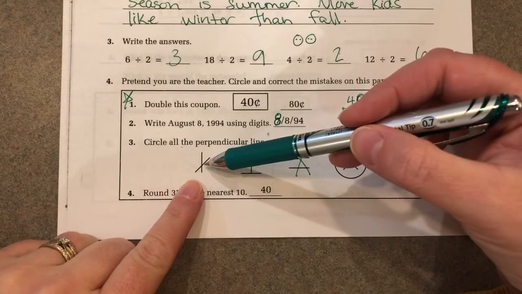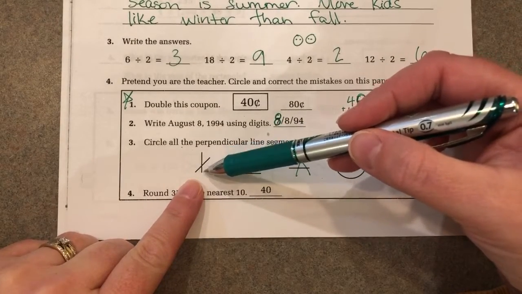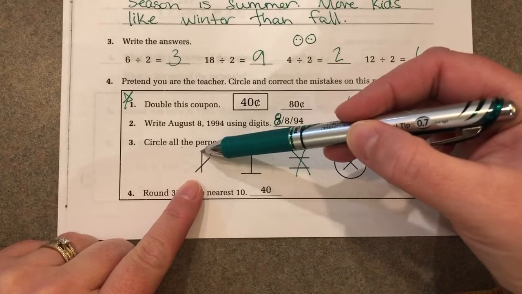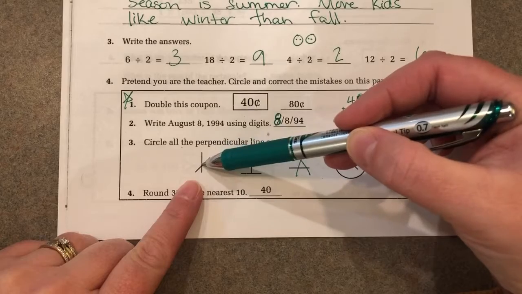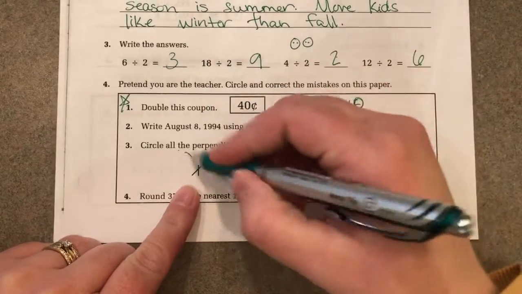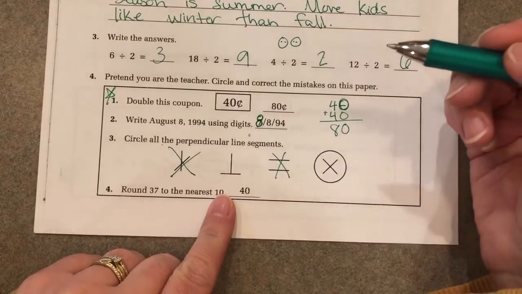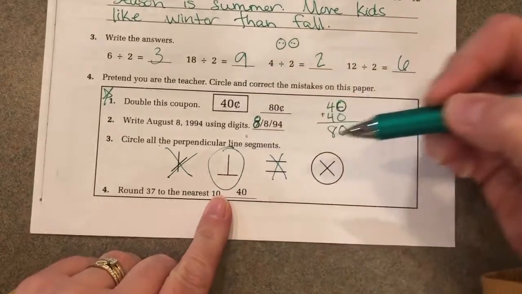So this does not work because these are not square angles. This is not what the corner of a paper looks like, or this. But this, on the other hand, those are like the corners on a square, aren't they? So that works. What about this?